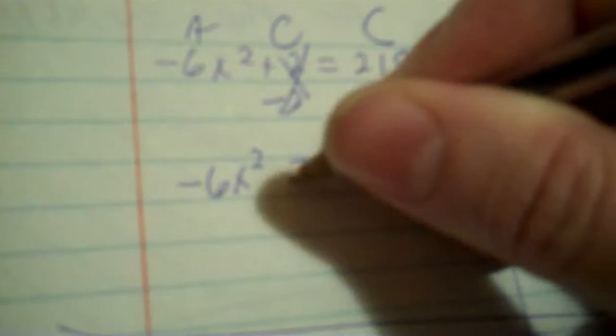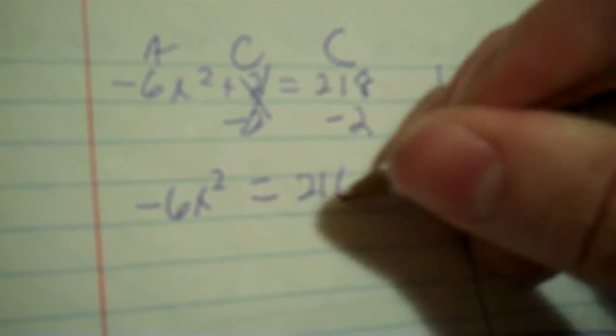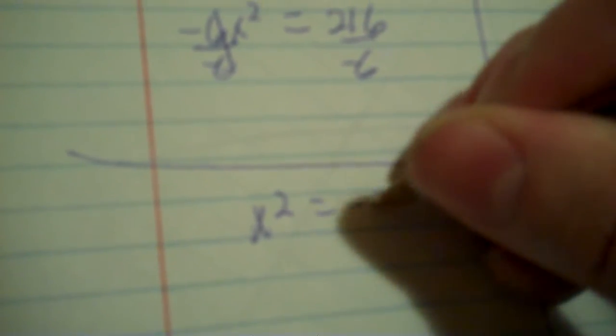Okay, next one, we have negative 6x to the second power plus 2 equals 218. So there's two answers. Again, that means it's a quadratic equation. So you got A, C, C. So you're going to subtract 2 from both sides, and that takes you to 216. Then you're going to divide by negative 6. Remember, you're getting the x squared by itself, and then that makes negative 36.